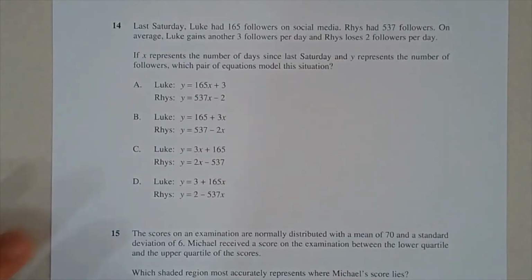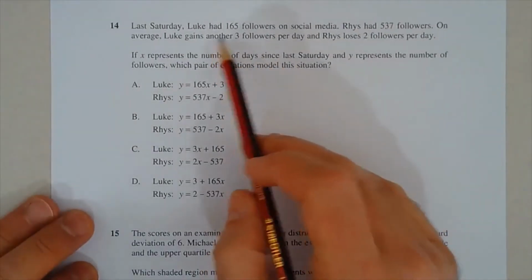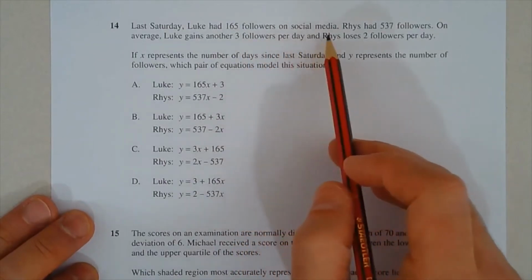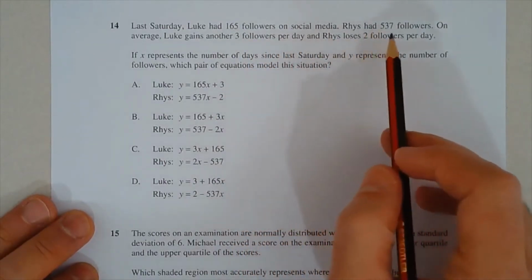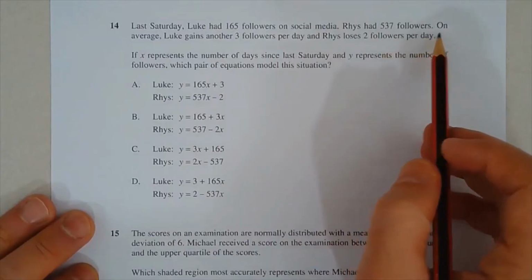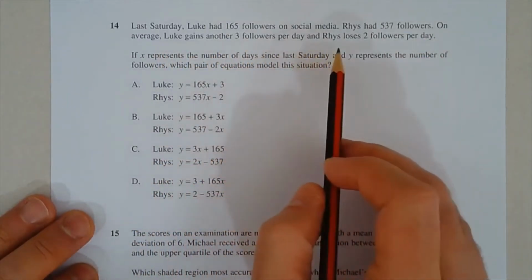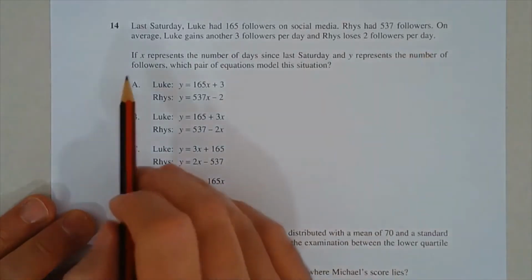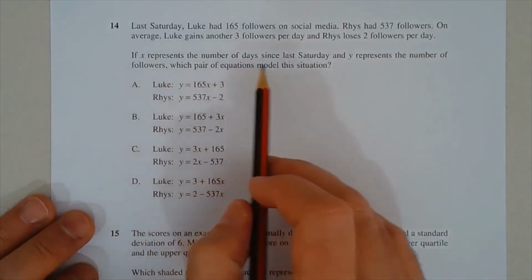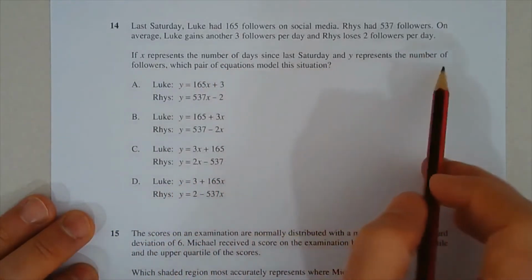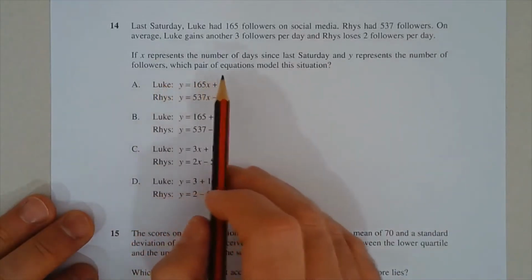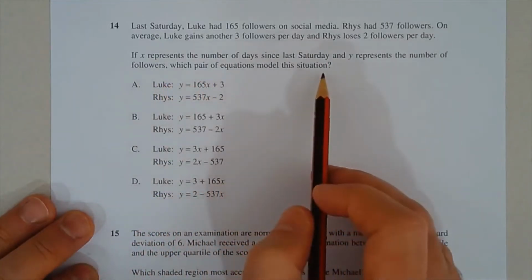Question 14. Last Saturday, Luke had 165 followers on social media. Reese had 537 followers. On average, Luke gains another 3 followers per day and Reese loses 2 followers per day. If x represents the number of days since last Saturday and y represents the number of followers, which pair of equations model this situation?